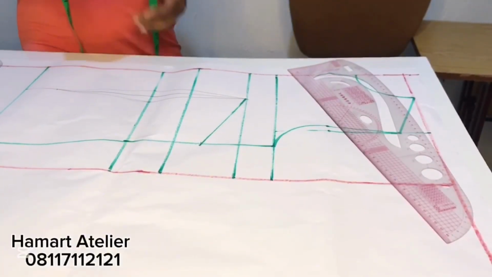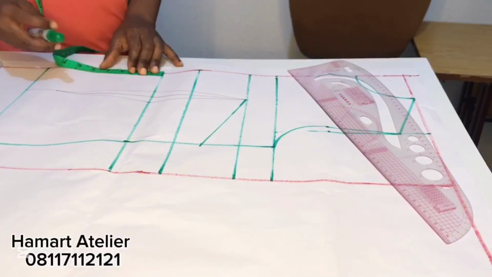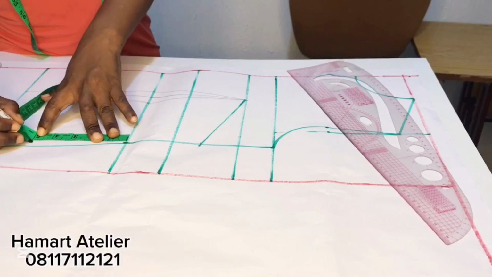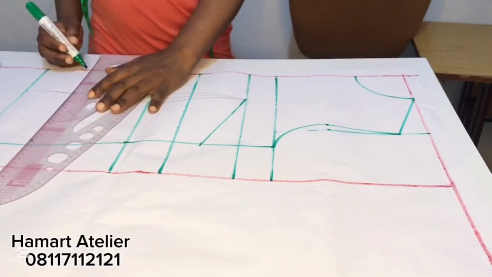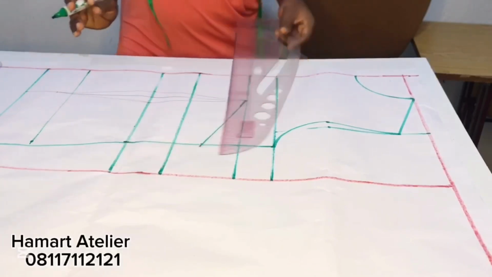Okay. So after that, we need to get the blouse length. So from the waistline, I'll go down by 5 inches for the blouse length. You can go down by 4 inches or 5 inches, okay? Please don't go down more than 5 inches. 5 inches is just perfect, depending on how long you want your blouse. So I'll be using 5 inches for this. So this is what we have.